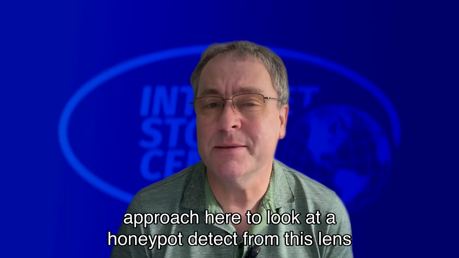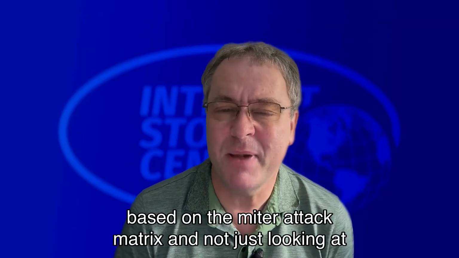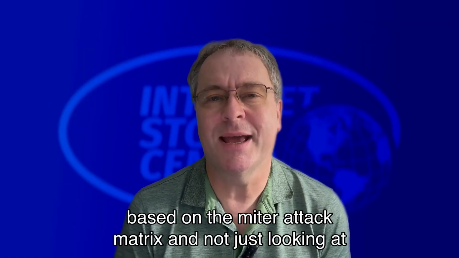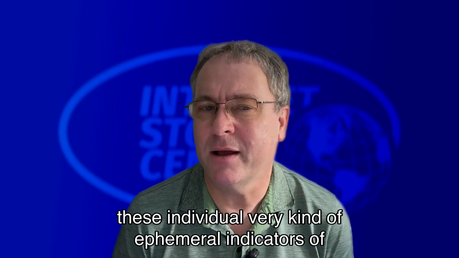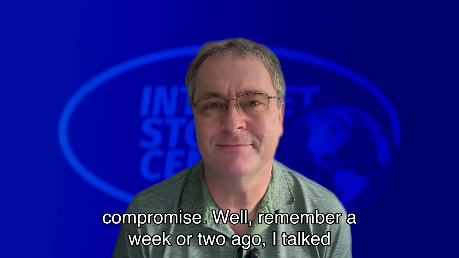So overall, a nice approach here to look at a honeypot attack from this lens based on the MITRE ATT&CK matrix, and not just looking at these individual, very ephemeral indicators of compromise.